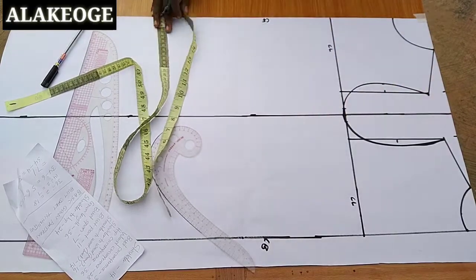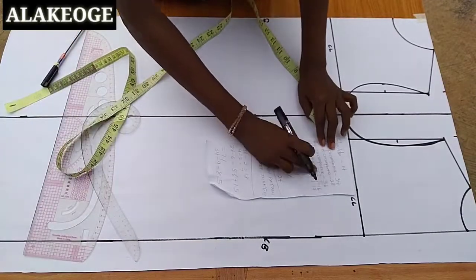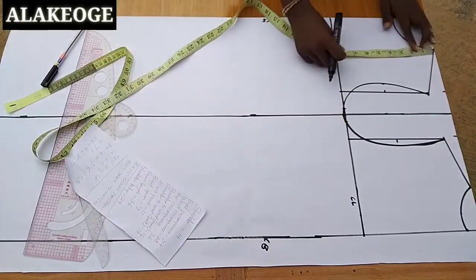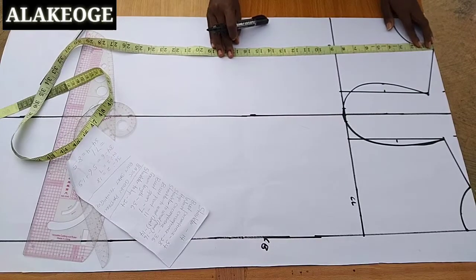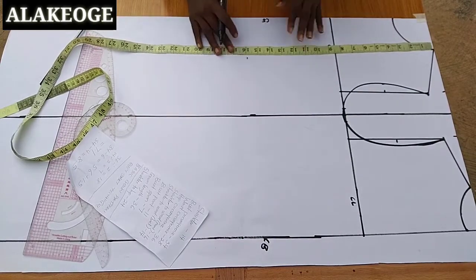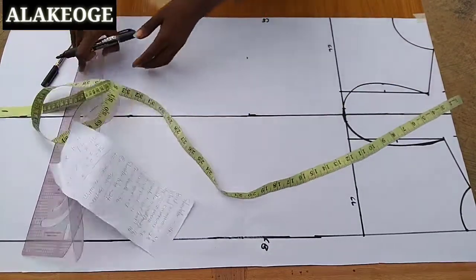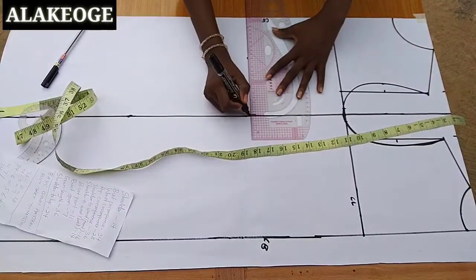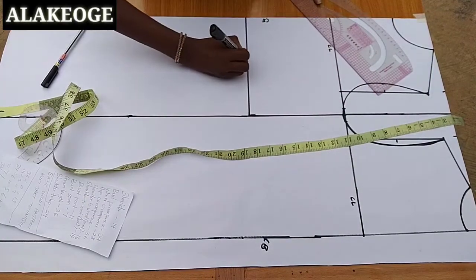So like so. The next measurement I'll input is my shoulder to the waist for the front. I mentioned that the shoulder to waist for the front and the back is not the same. So my shoulder to waist for the front is 16 inches. And I'm just going to mark that and square the line like so. I'll not take it to the back because the back waistline is different.